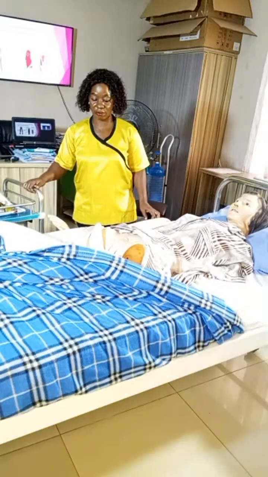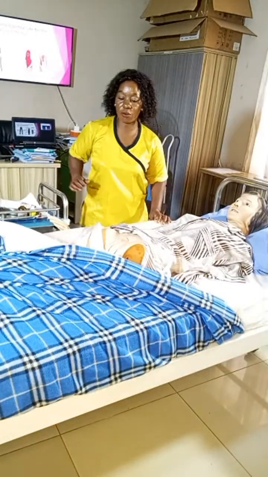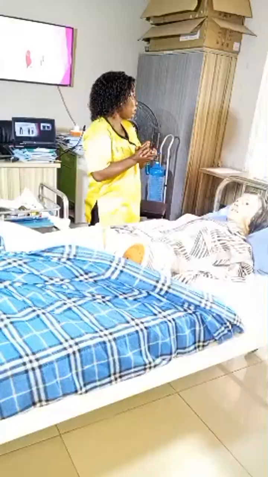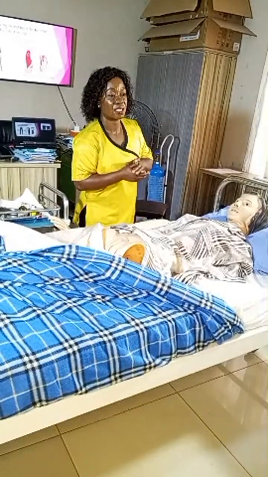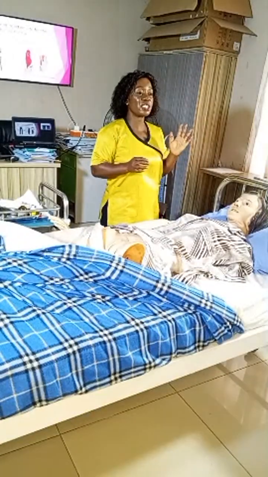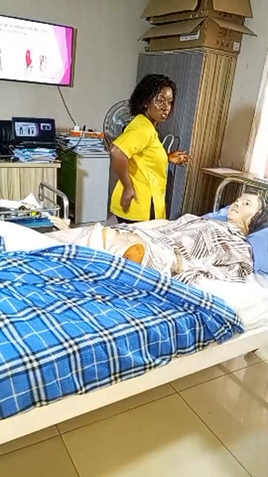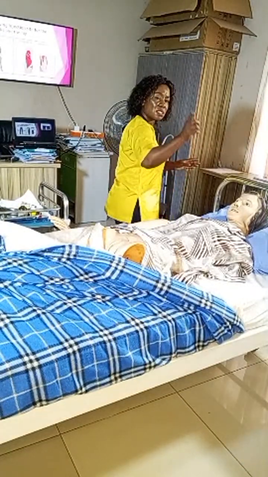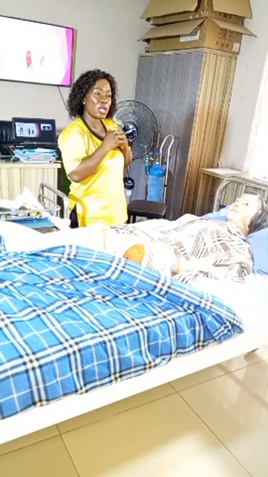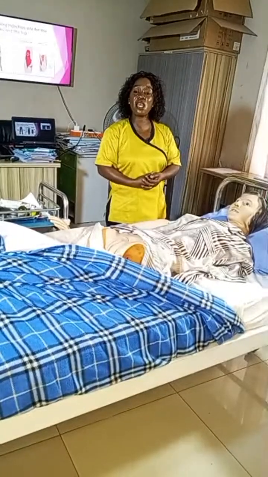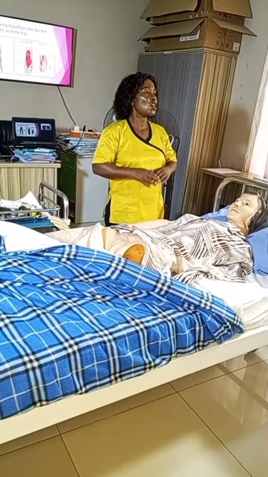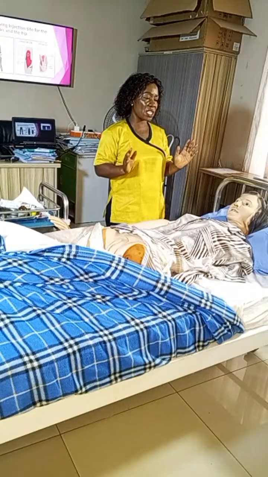So, for example, I have my buttocks this way. Class, before I go further, if you want to administer medication, I hope you know that we have different shapes of buttocks, whether you are male or female.